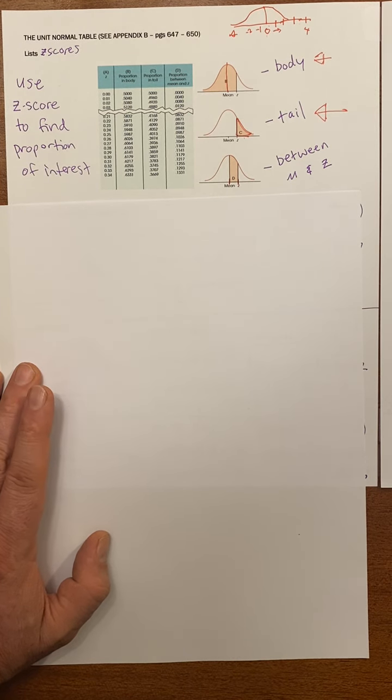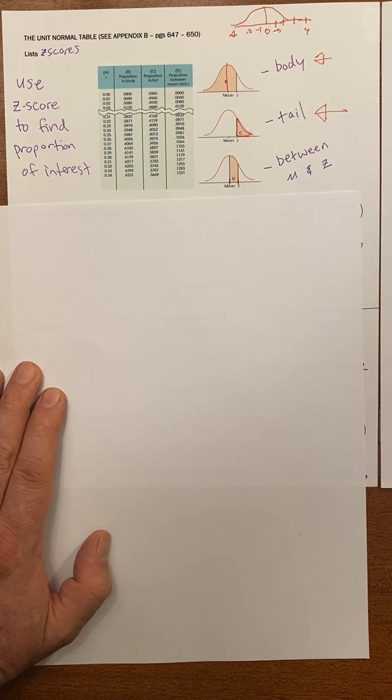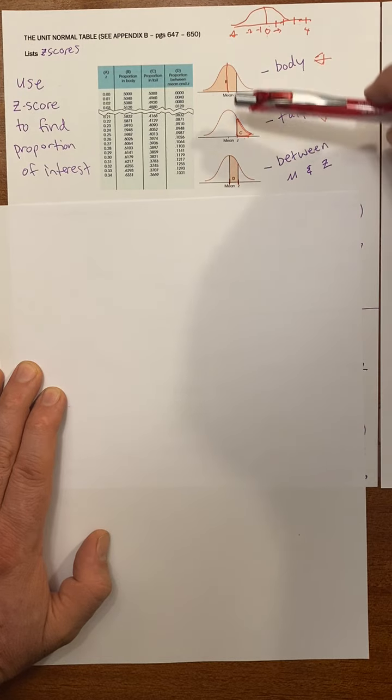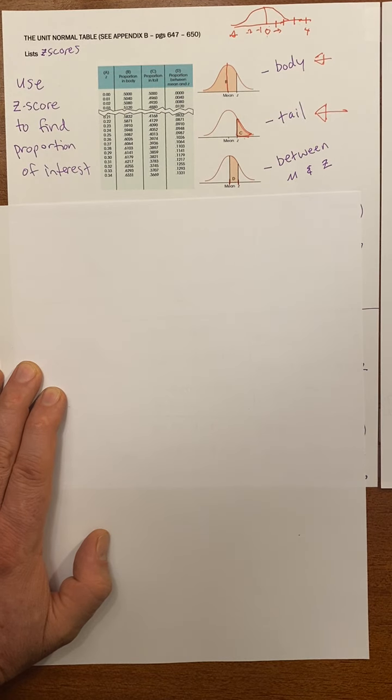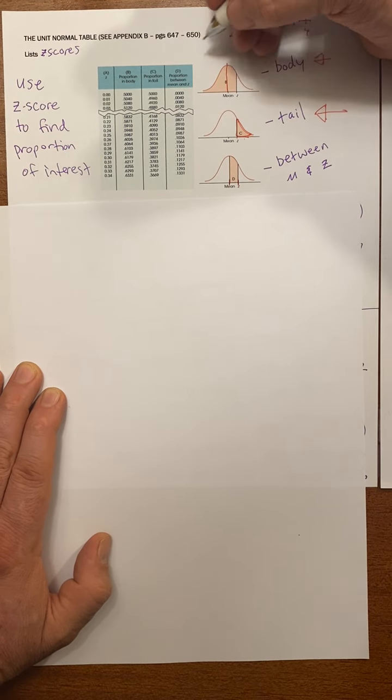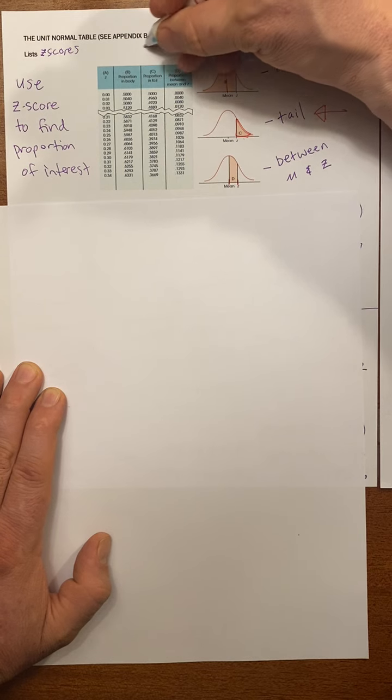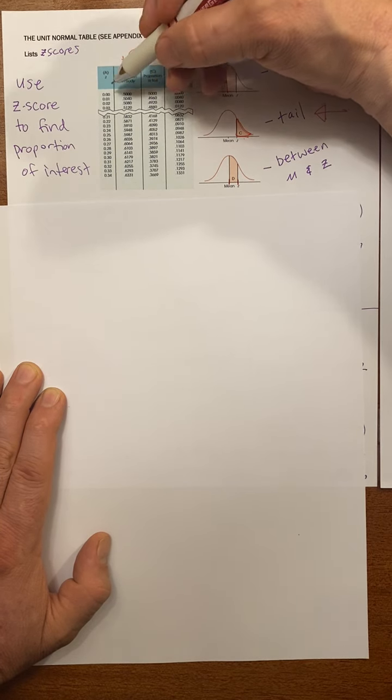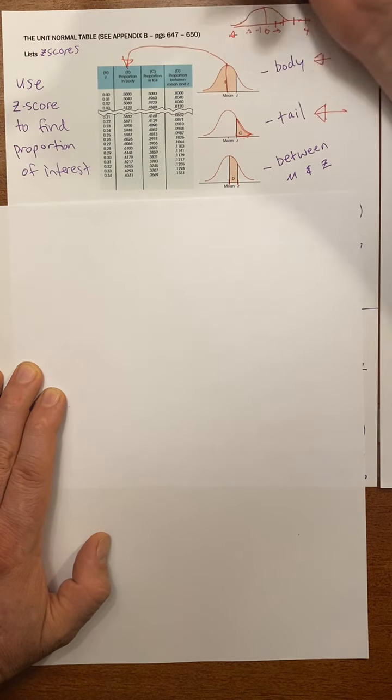When we go to answer the different questions, you want to have a sense first of which part of the curve you are looking for this information in. If I'm looking for the proportion that's in the body, I'm going to look in this column once I've found my z units.